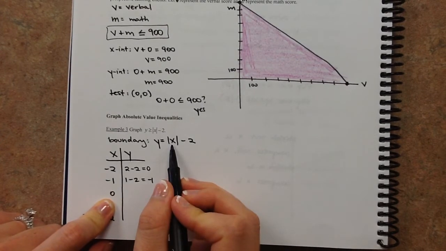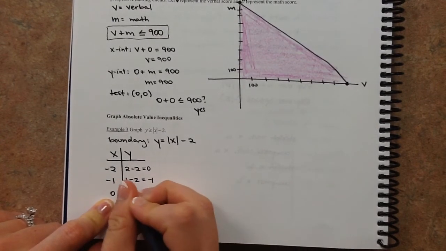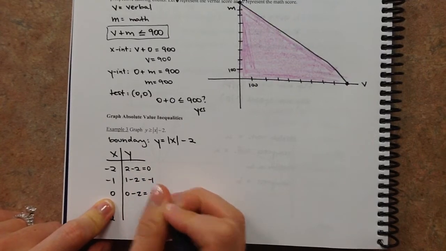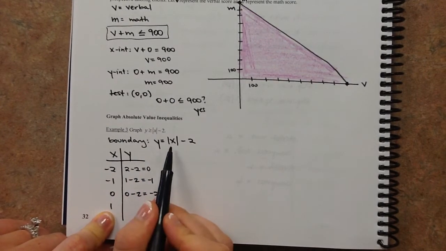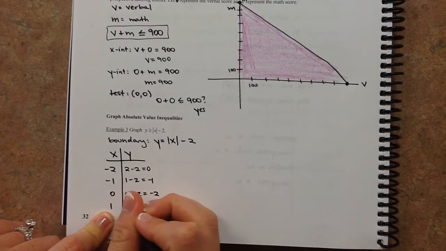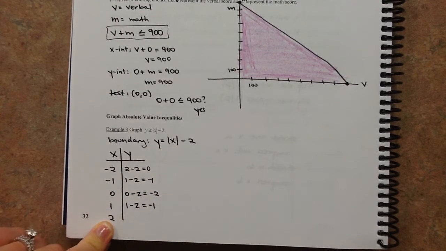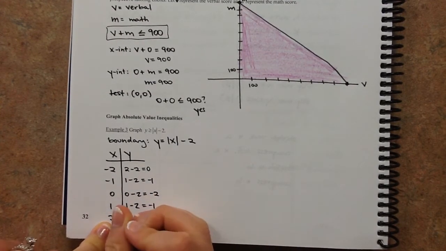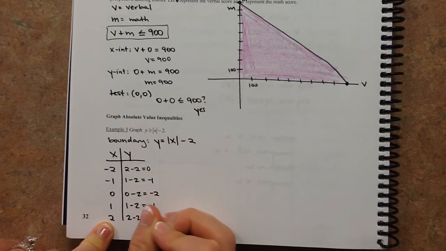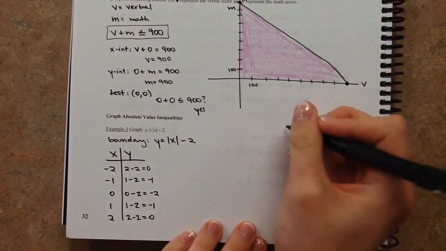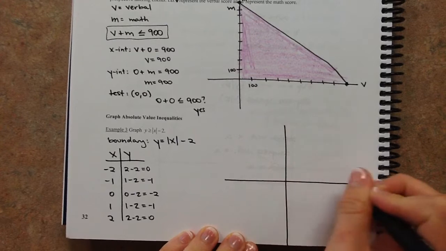0, absolute value of 0 is 0, minus 2 is -2. Absolute value of 1 is 1, minus 2 is -1. Absolute value of 2 is 2, minus 2 is 0. So those are the points I'm going to plot. Okay, so let's set that up here.